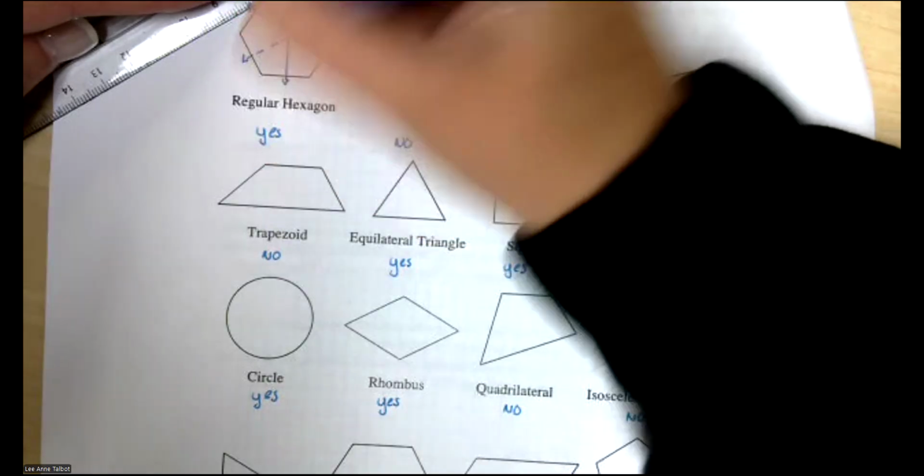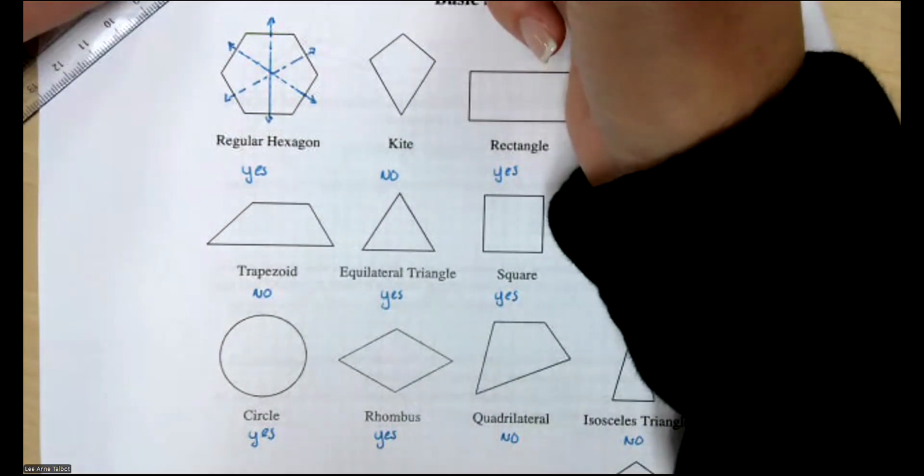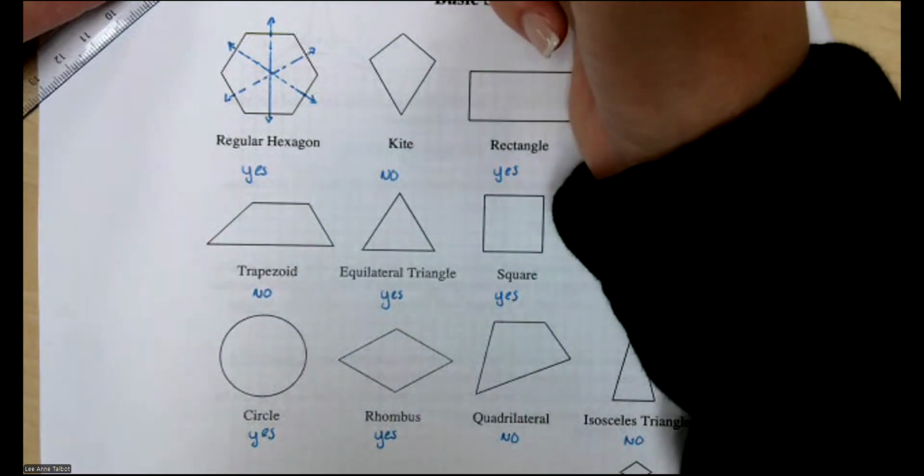Oh, except for the circle, that one has infinite lines of symmetry. You can just shade it in if you want.